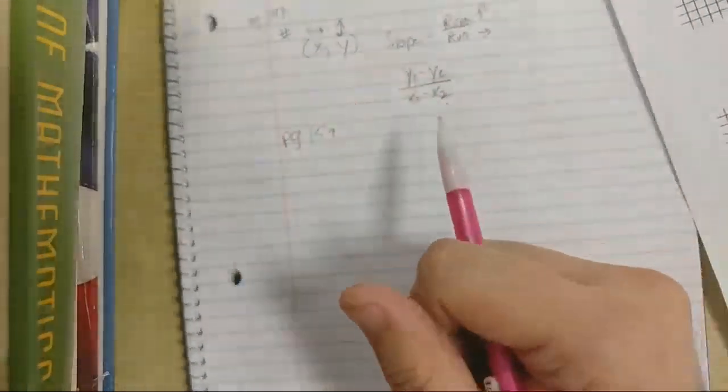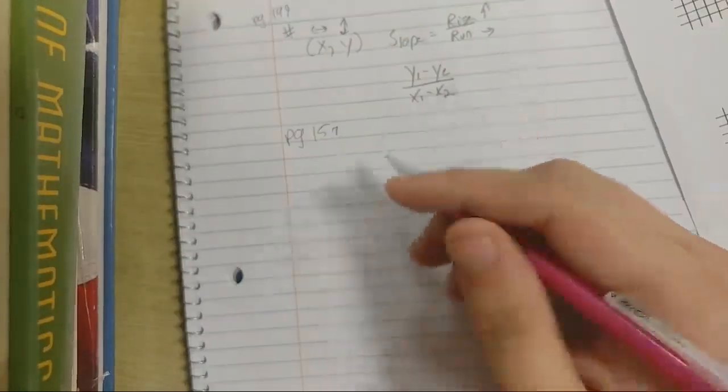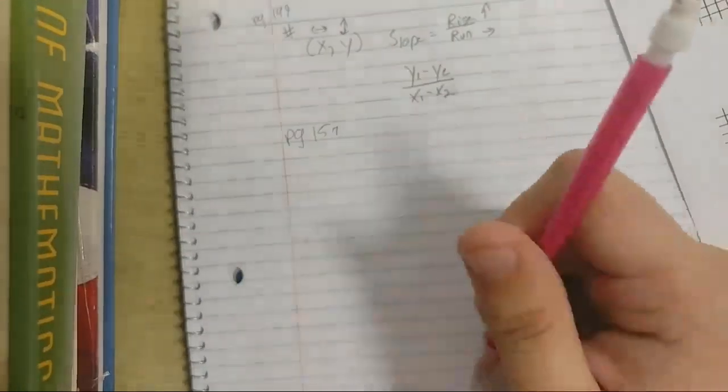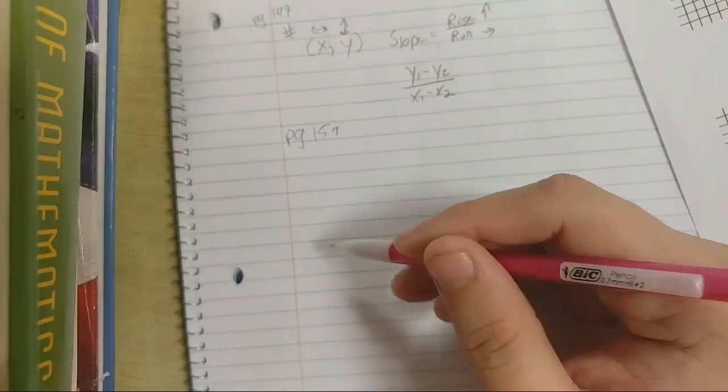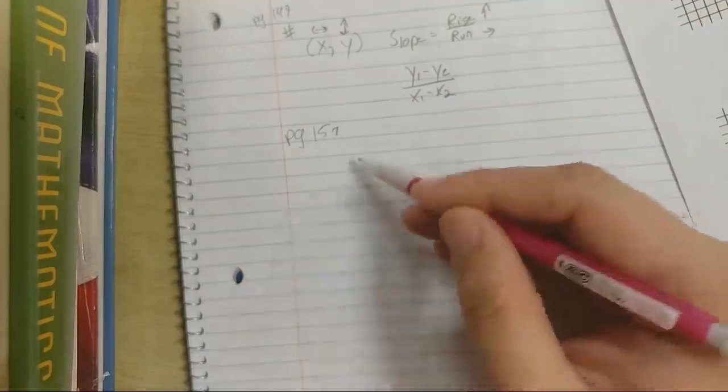So we're going to graph a linear equation. There are two ways to graph, guys. One is to use y equals mx plus b. Another one is to make a table. I'm going to do both for the same question to show you that you're going to get the same result.